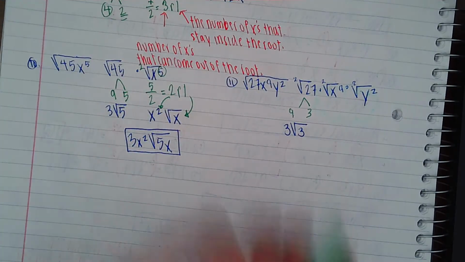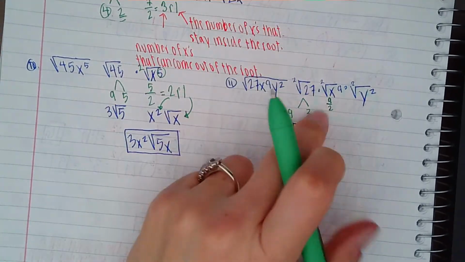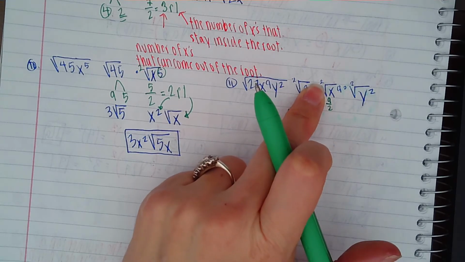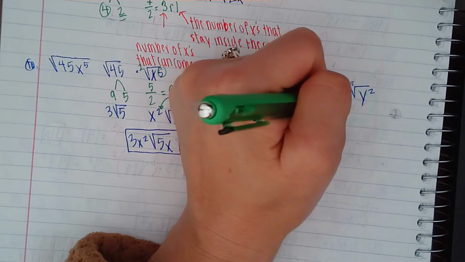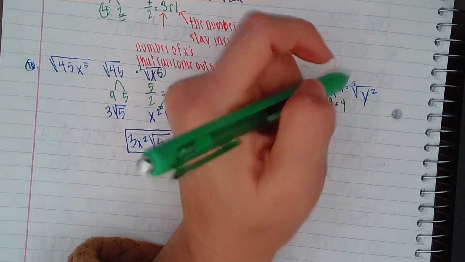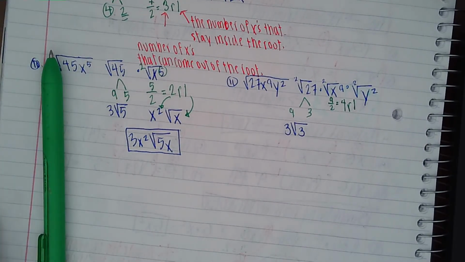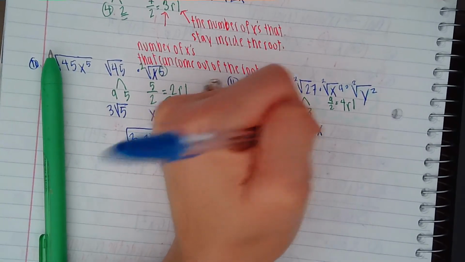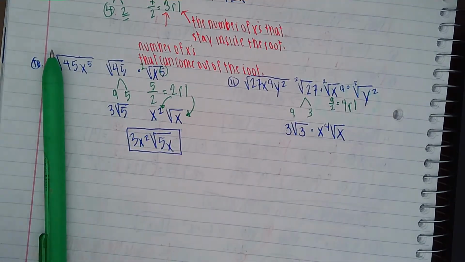Then we're going to think, okay, there's our exponent 9. We're going to divide it by 2 because 2 is what type of square we're taking. 9 divided by 2 is 4 with a remainder of 1. That means we would have x to the 4th with 1x left inside.